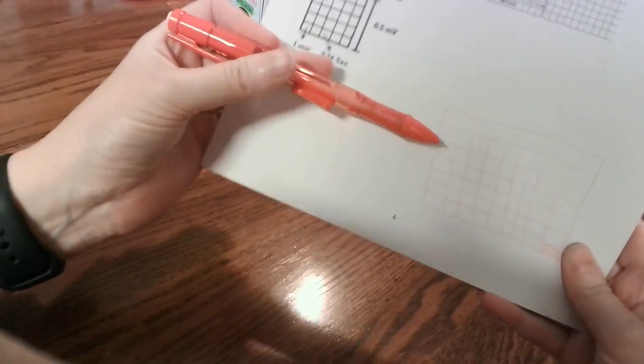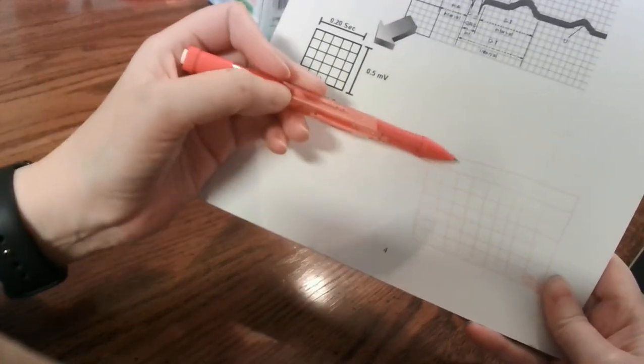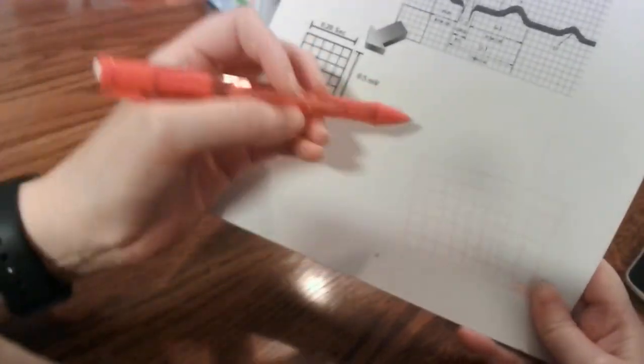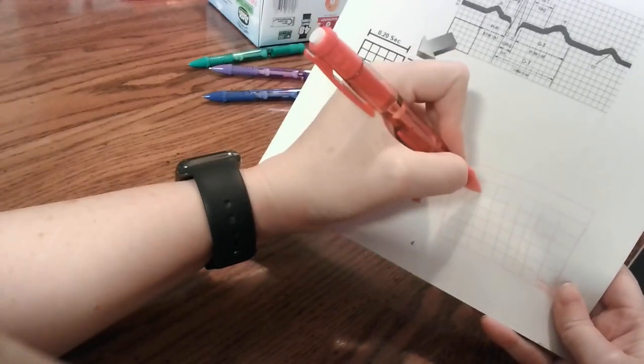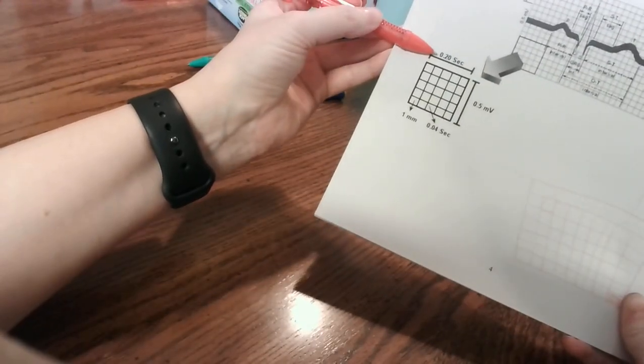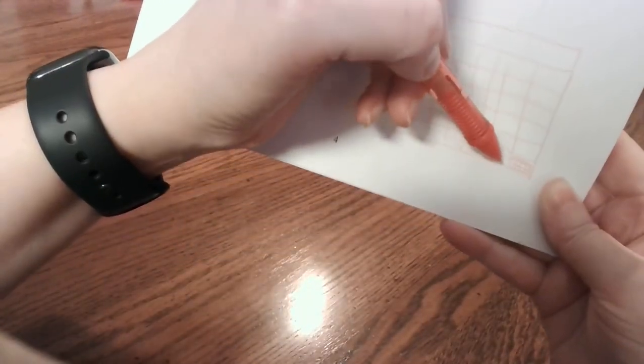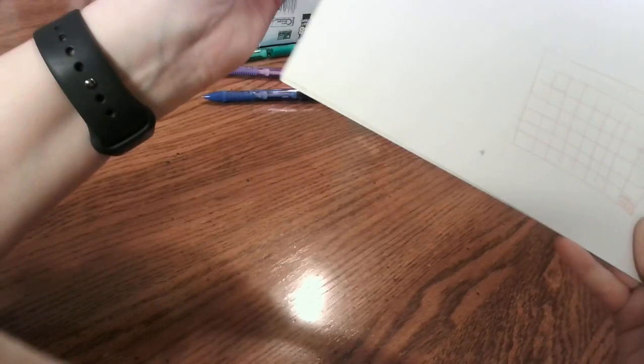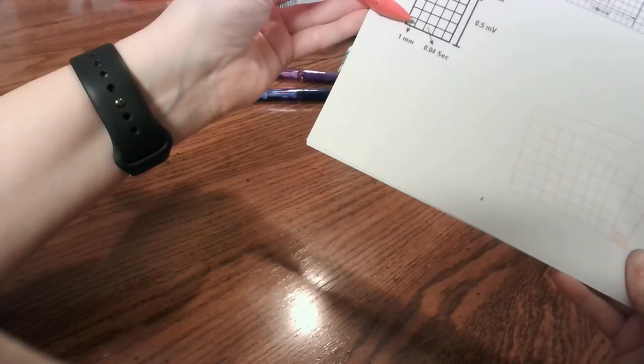When you read an EKG, there's always white at the top and it says stuff, and then there's all the red stuff. Every one of these big boxes equals 0.2 seconds. Each big box is broken down into itty bitty boxes, and those are all 0.04 seconds.